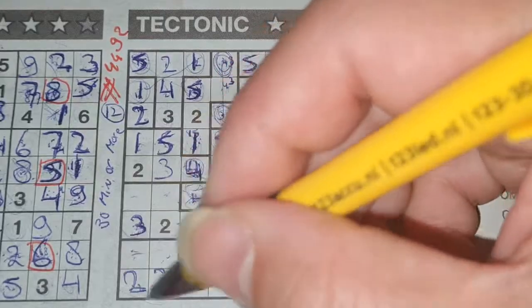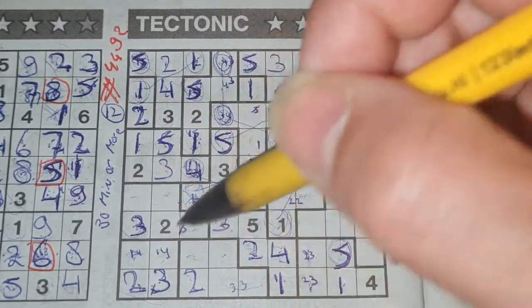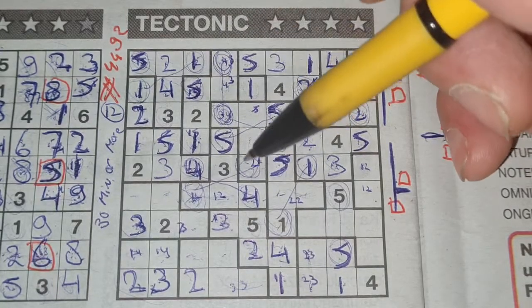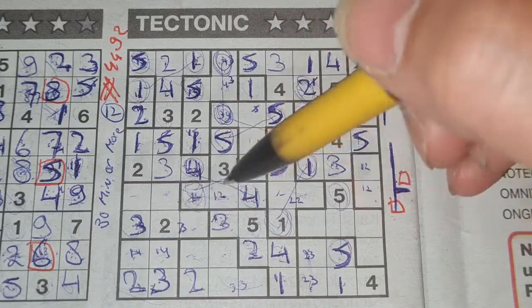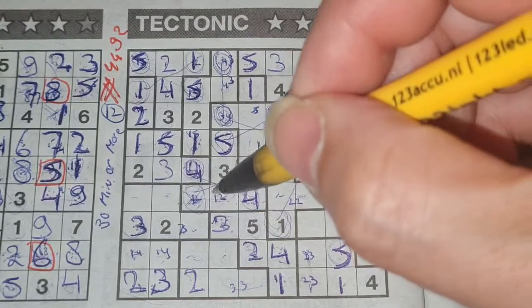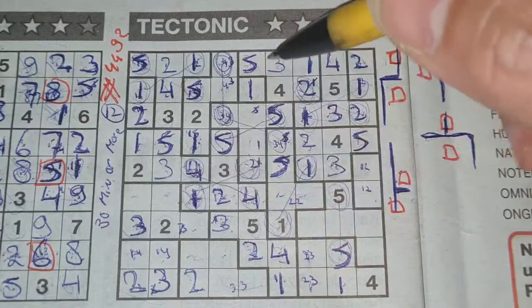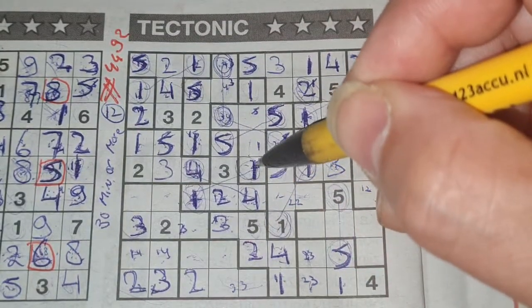2 numbers left in this quadrat box for numbers 1 and a 4. Let me mark those 2 boxes. 1 and a 4. 1 and a 2. We already have a 2 there, so no 2 there. 2 should be here, and a 1 goes there. Overlook this 2. This box is connected with that box, should be also a 1.